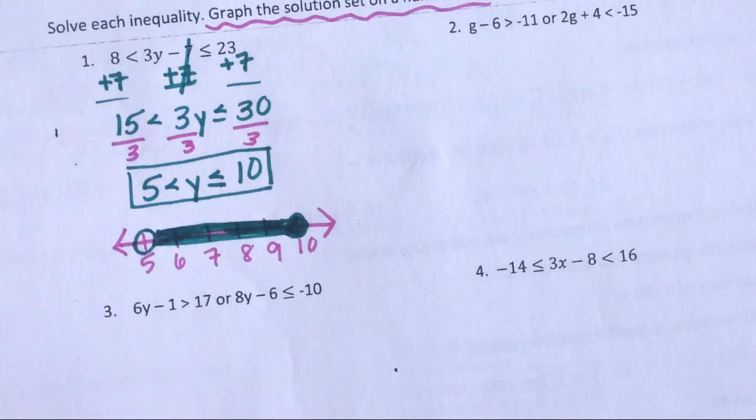This is telling us, hey, any number between 5 and 10 is an answer for us, is in our solution set. For instance, 6.5 is an answer. 7.2, 8.9. Anything between 5 and 10, but not including the number 5. 5 is not an answer. 5.1 is an answer. 5 is not an answer. So shading it kind of helps us see anything in here is a solution set.